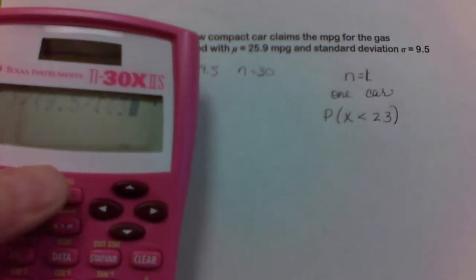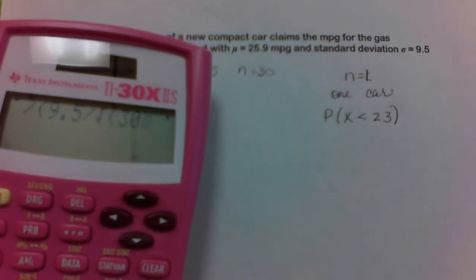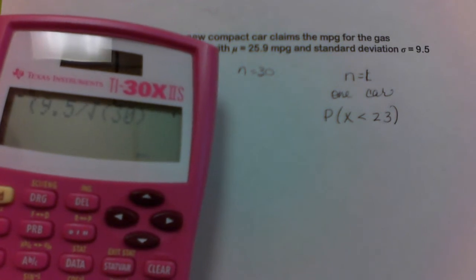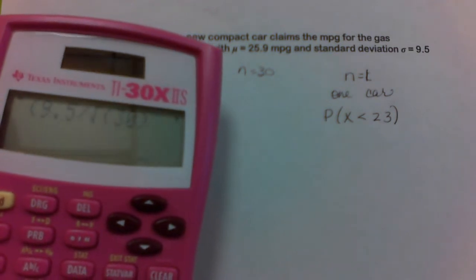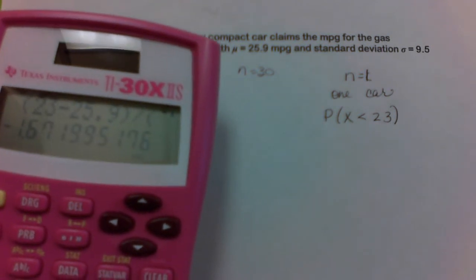Whoops, not 30 points, sorry, 30. Then I'm going to close the parenthesis under the radical, and then I'm going to close the denominator and then push equals.